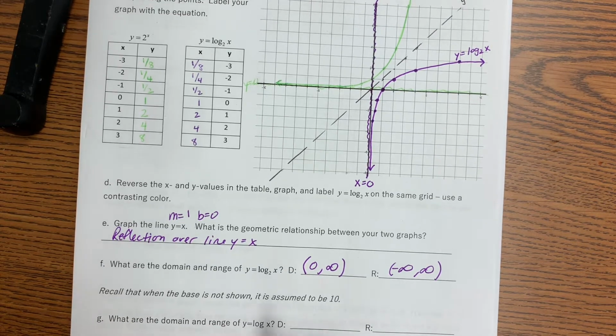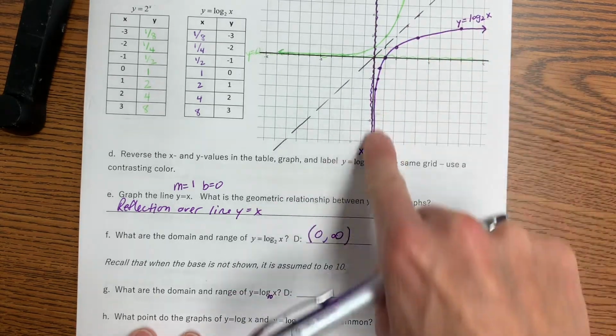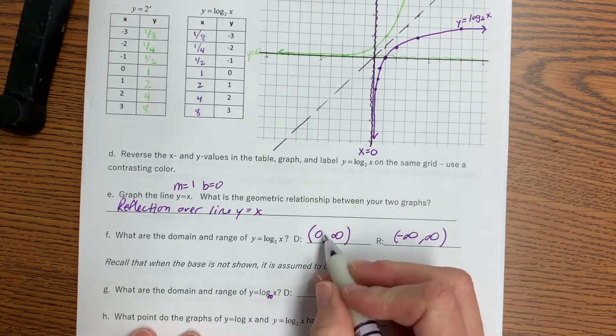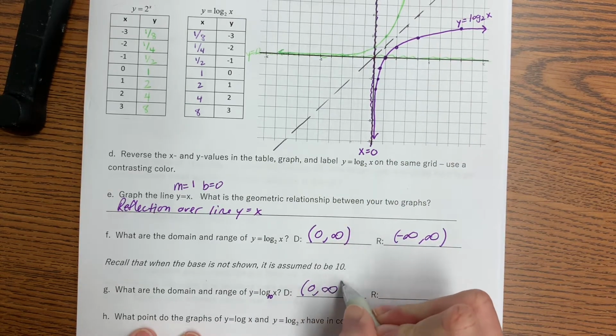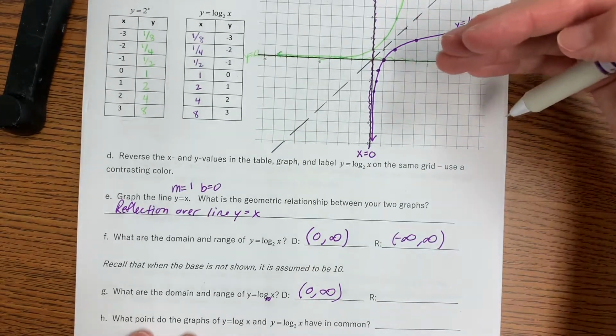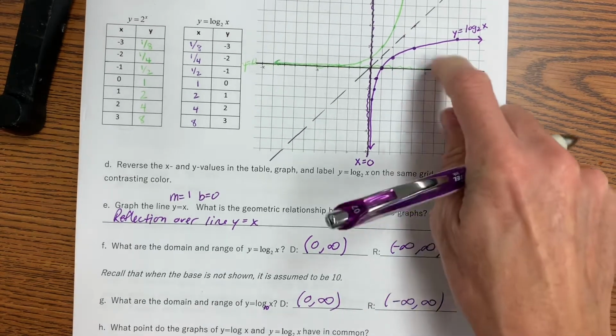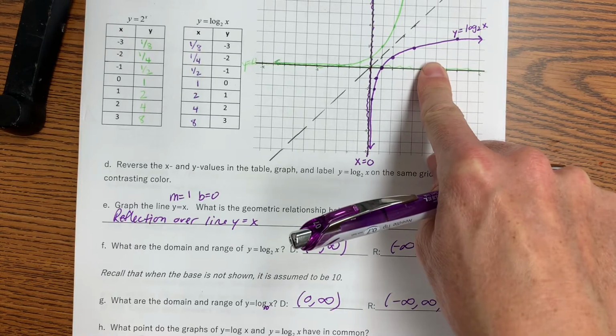All right, and then G and H just kind of review. What are the domain and range of log? When there's no base written, it's assumed as base 10. So log with no base is base 10. We don't write base 10, we just write log for base 10. So what's the domain and range for this log graph? Well, the log graph will look the same. All log graphs look like that purple one, regardless of the base. They just get flatter. So it's going to have the same domain and range. We're using this purple graph, base 2, as our parent graph.